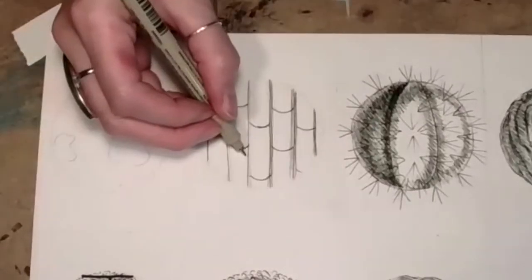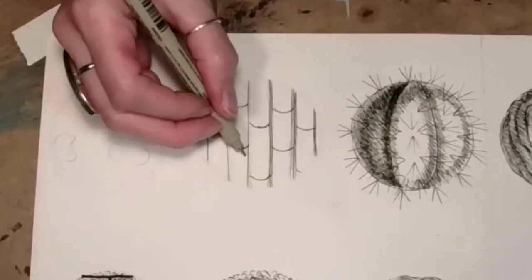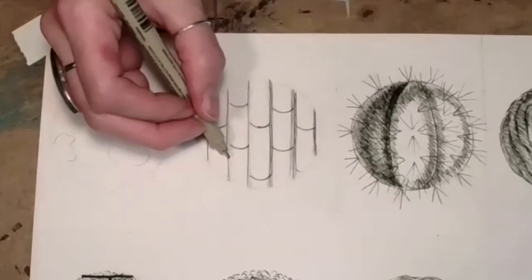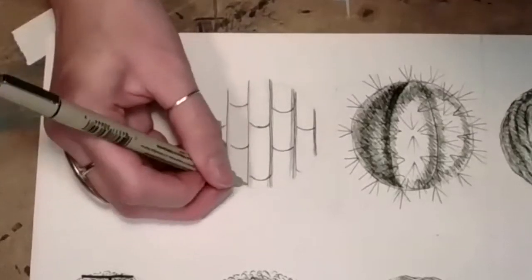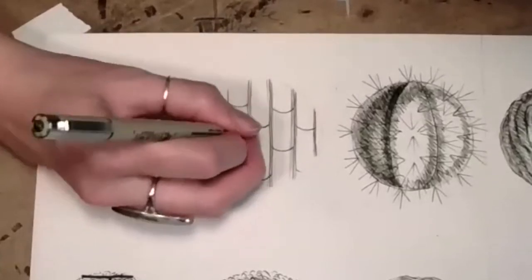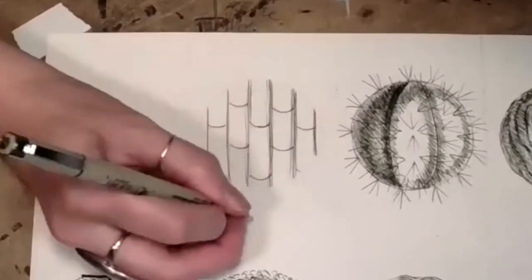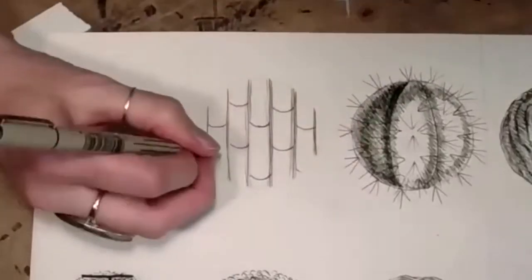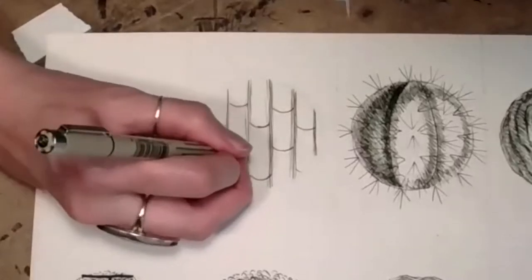So whenever something is round, like even a tree or something, there's going to be some shadow on both this side and this side. If you have a hard time controlling the position of your hand while you're drawing, you can always move the paper around too to make yourself more comfortable.